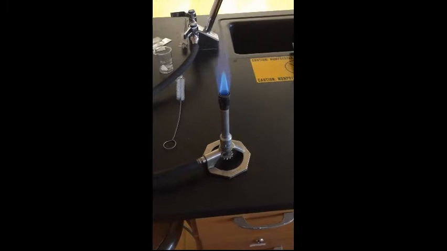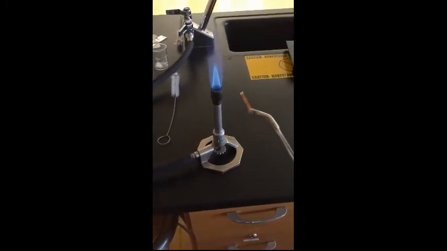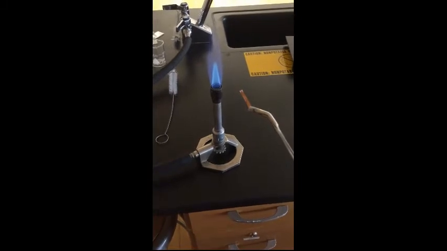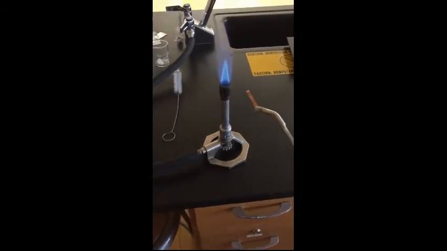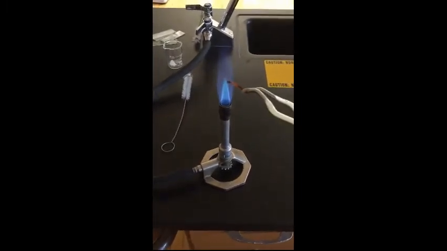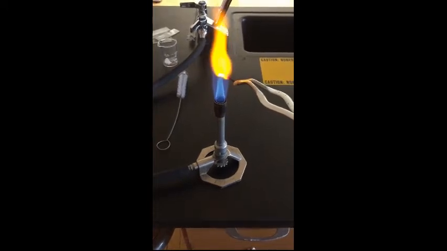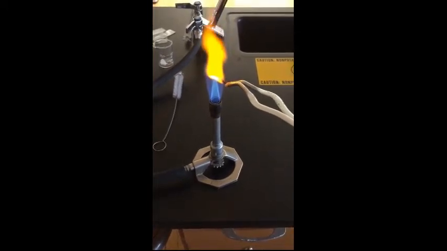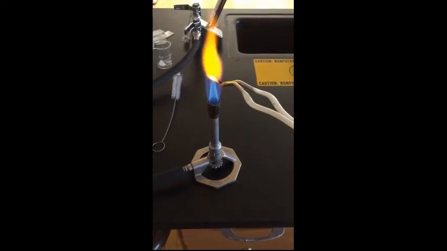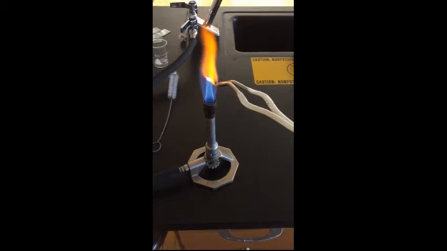Here is the first procedure. I'm taking a piece of copper strip. In the lab it says copper wire. We're using copper strip. And I'm going to put it in the flame. Remember, the hottest part of the flame is right there. Make your observations. You can actually see some green in there.